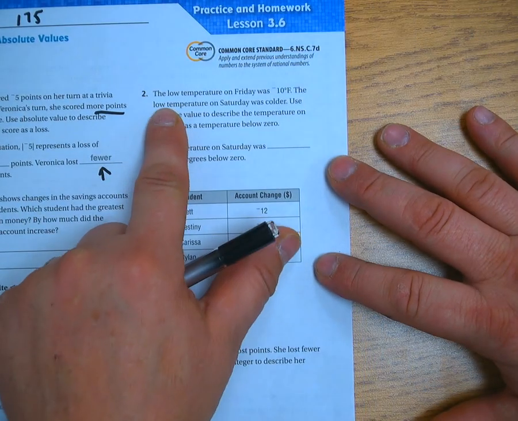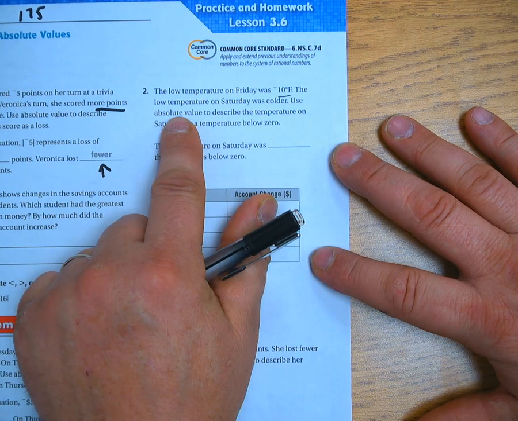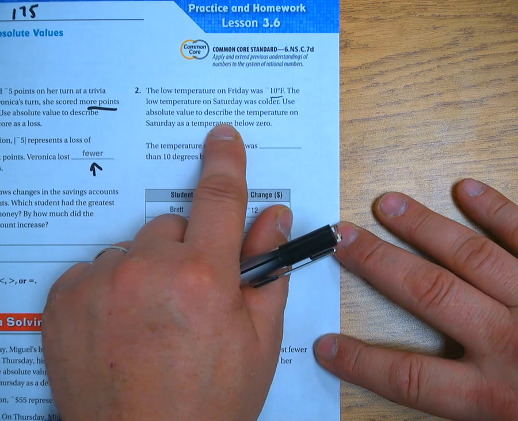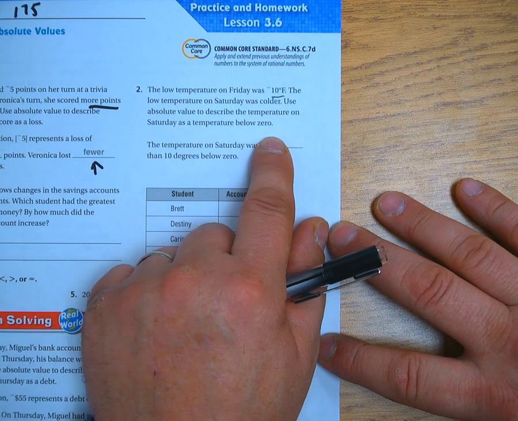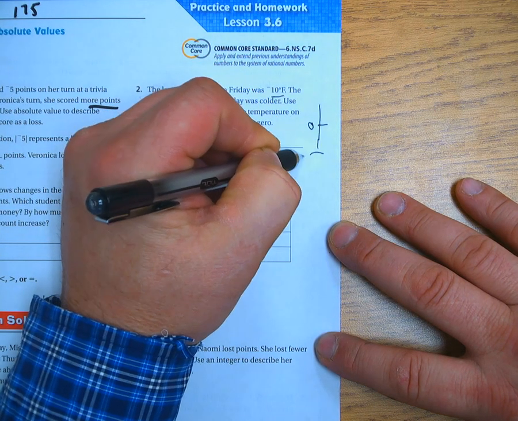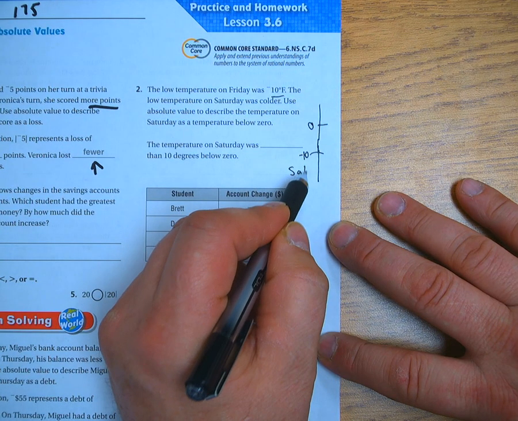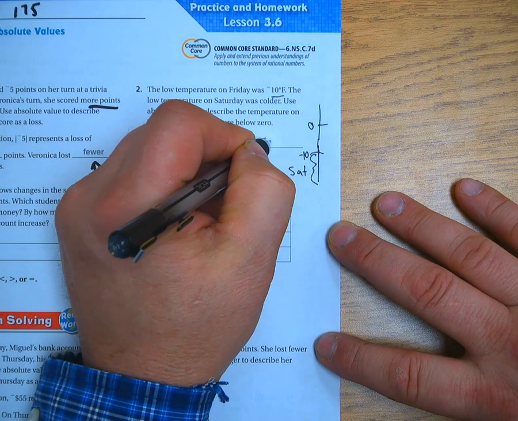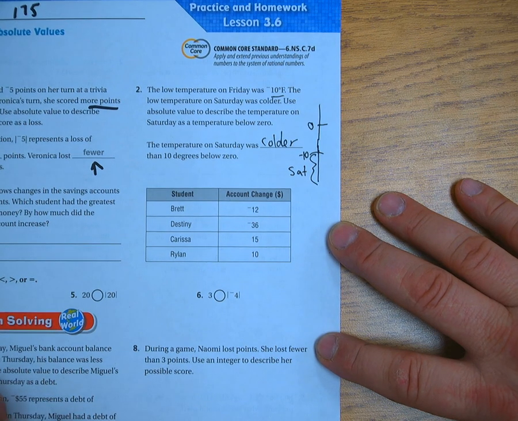Number 2, the low temperature on Friday was -10 degrees. The low temperature on Saturday was colder. Use absolute value to describe the temperature on Saturday as a temperature below 0. So in other words, they're saying the temperature down here is -10 degrees. It's colder. So Saturday is going to be down here somewhere in this area. The temperature on Saturday was colder than 10 degrees below 0.